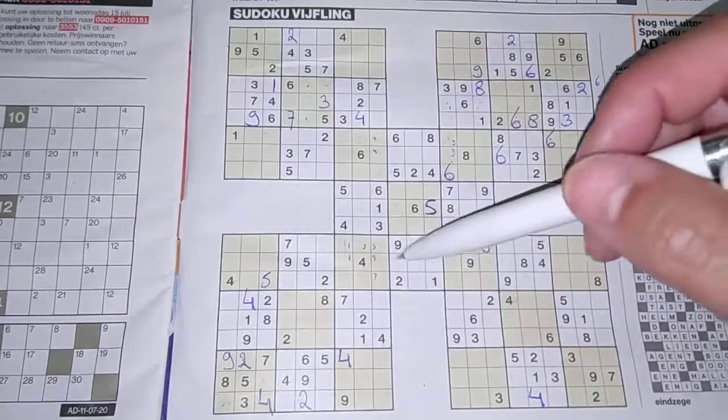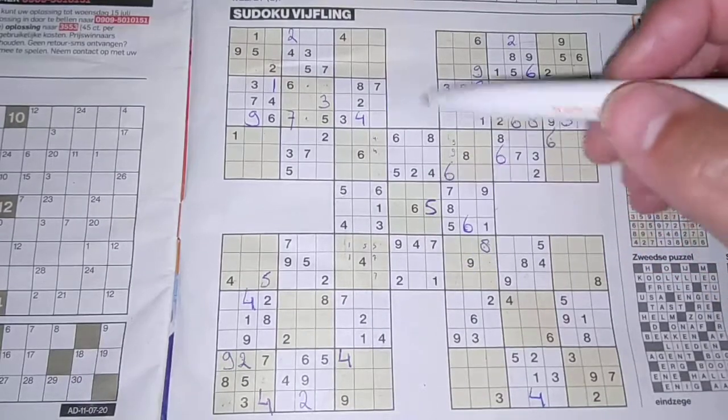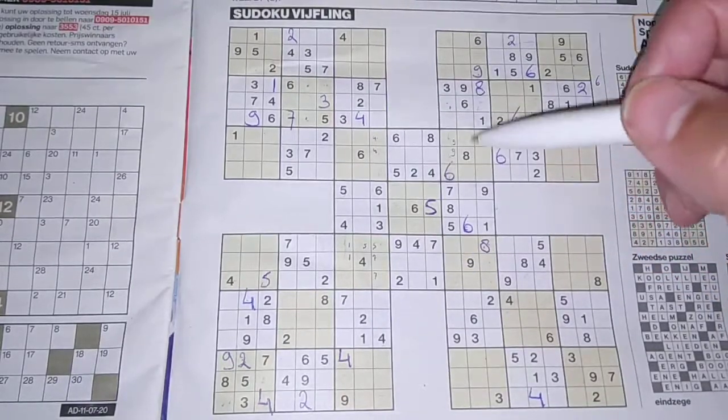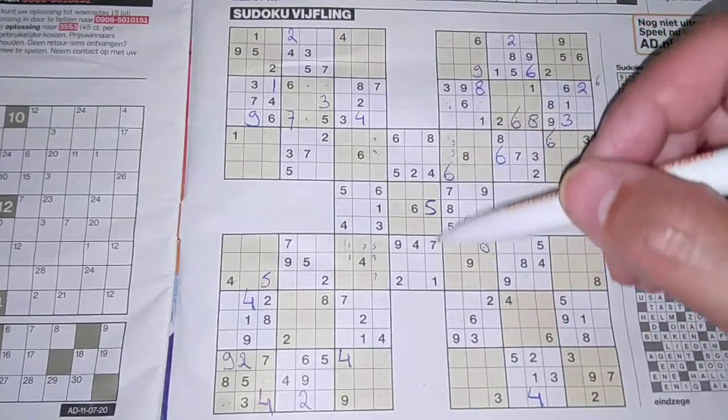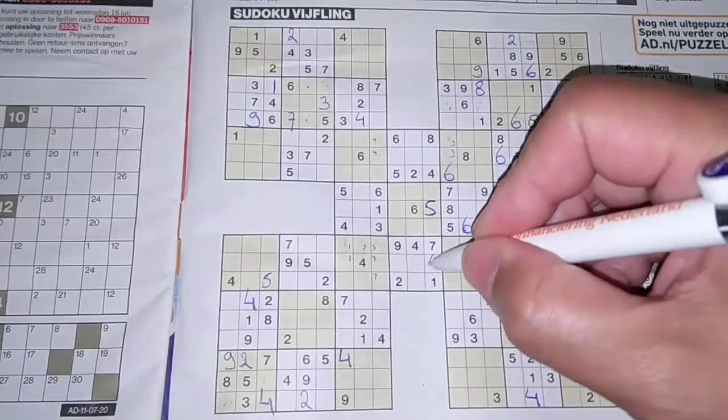In this big square, 4 missing numbers. One of the missing numbers is 6. We see here 6 in this column, 6 in the middle column, so in the column next. The only place for the 6 should be there.